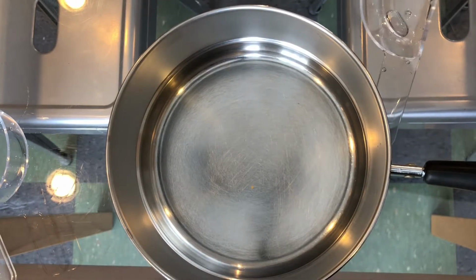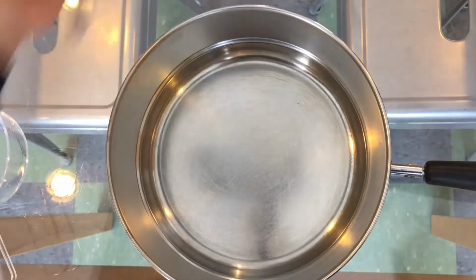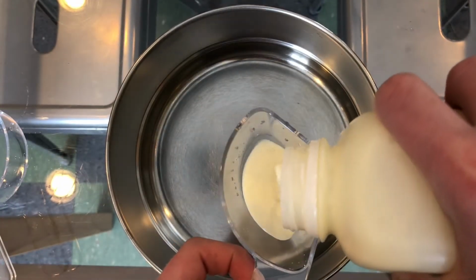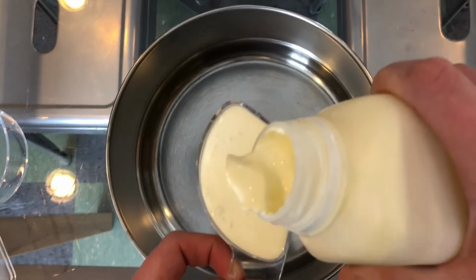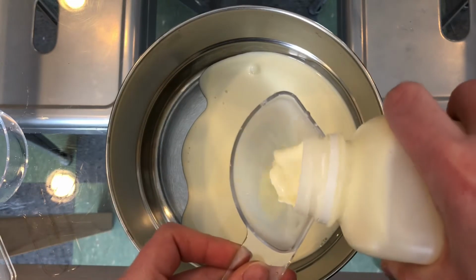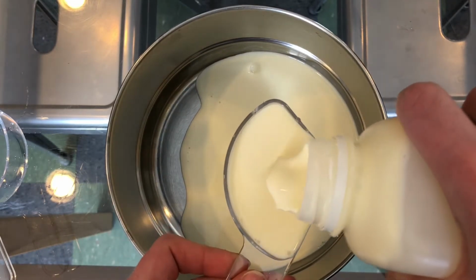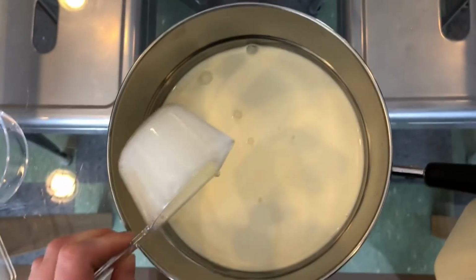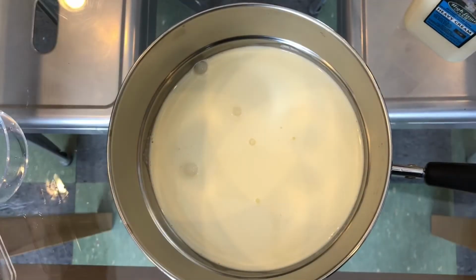Open my cream. All right, you guys are gonna help count with me, okay? All right, we got 1. We'll add that in. And 2. Perfect. All right, that's it for the cream. Let's see what's up next on our recipe.